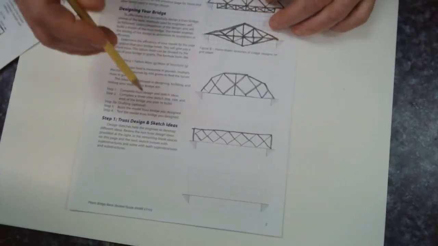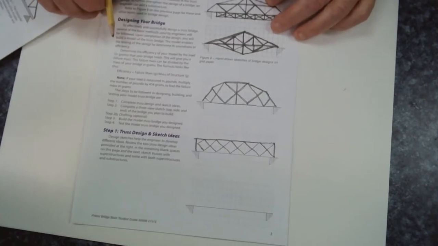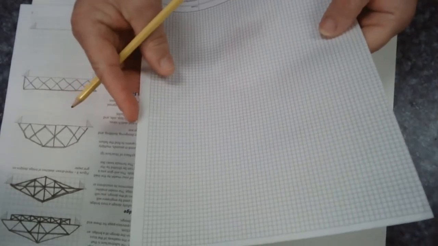Okay, so let's say I picked a design. I'm going to go with just a very classic truss design. It kind of looks like a Warren, but don't hold me to that. This is just for demonstration purposes. So now I'm going to take my big piece of graph paper.